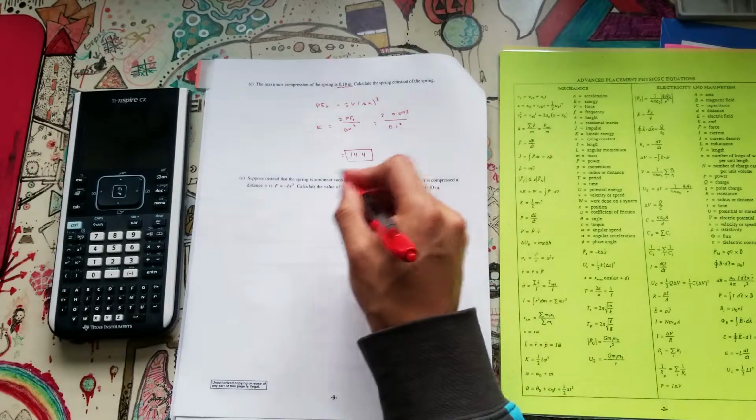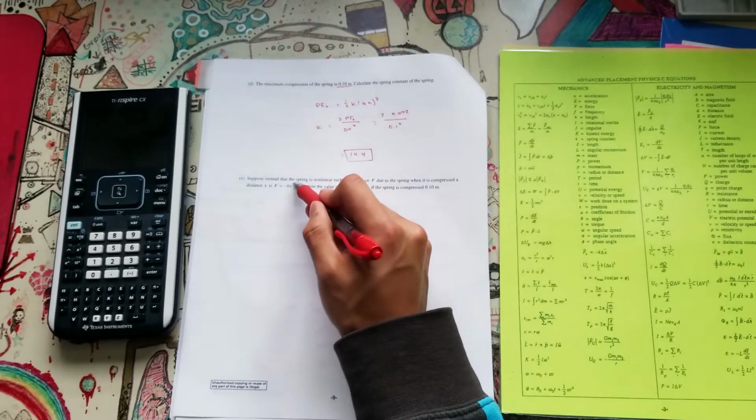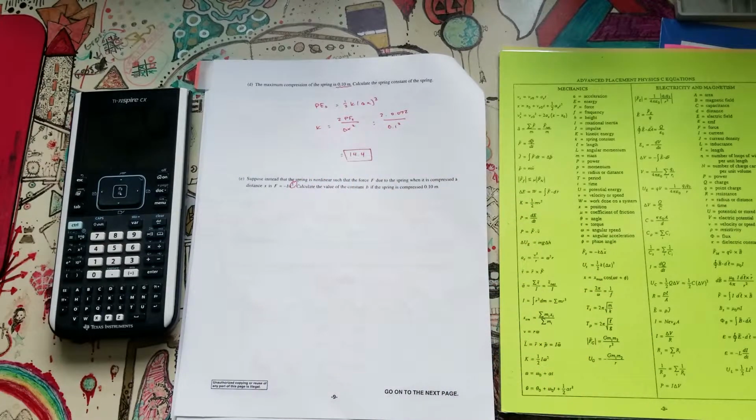In fact, as it compresses more and more, the force due to the spring changes by a cubic value. So in order to address this, we have to use some calculus. The C in Physics C stands for calculus. If you're not here for calculus, you are in the wrong video.